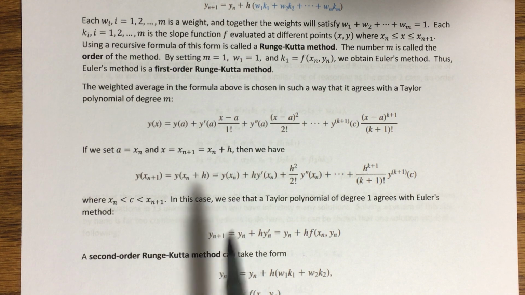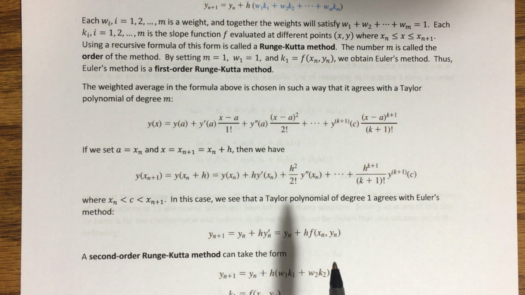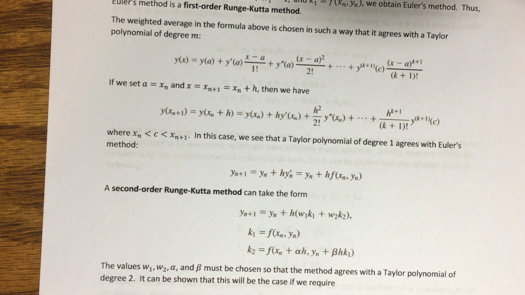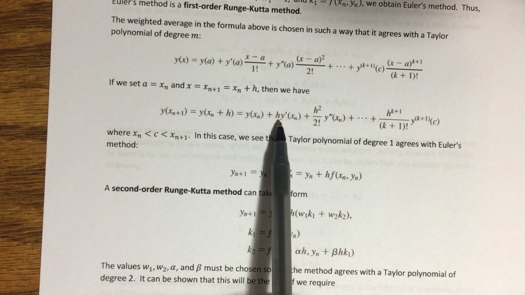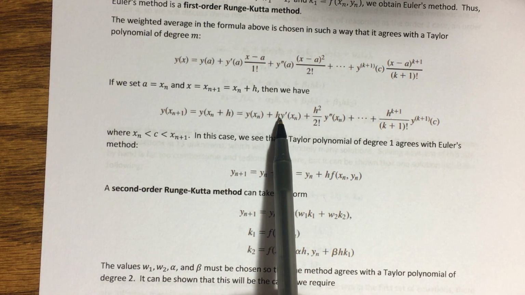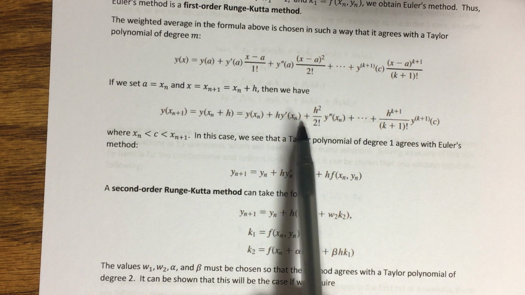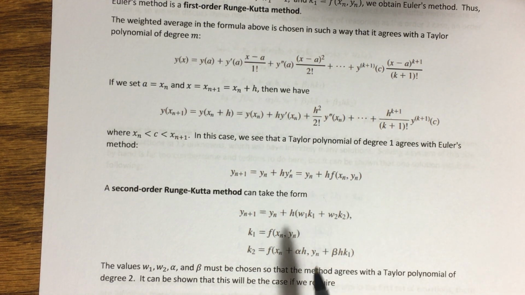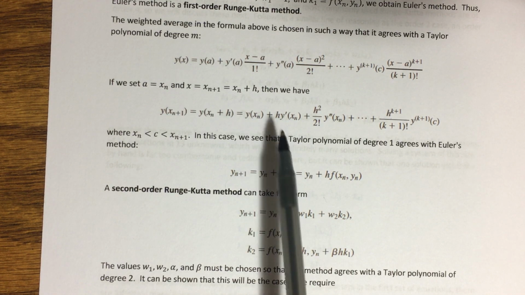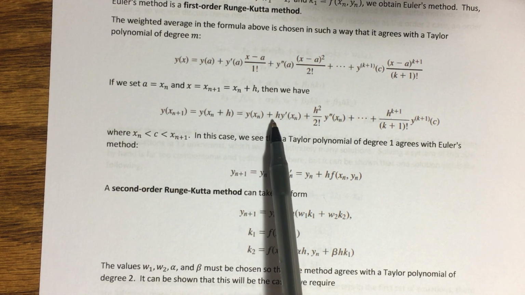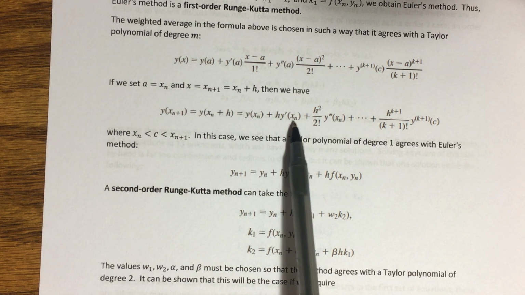Okay. Now, in the case where we're looking at a Taylor polynomial of degree 1, like we are in the case of Euler's method, degree 1 would only give us up to this first degree term right here, and then we would have plus our remainder term. But the Taylor polynomial itself would simply look like y of xn plus h y prime of xn.